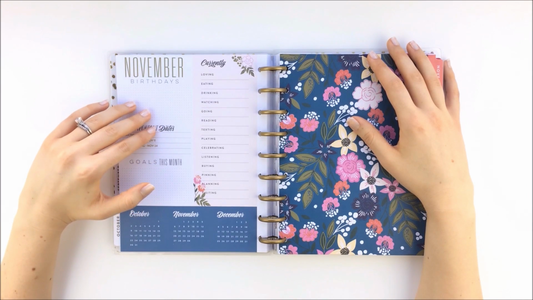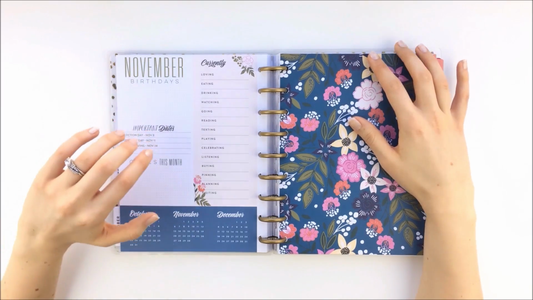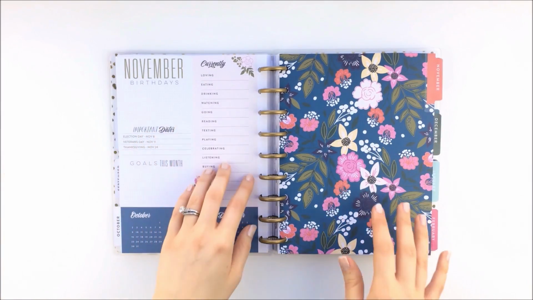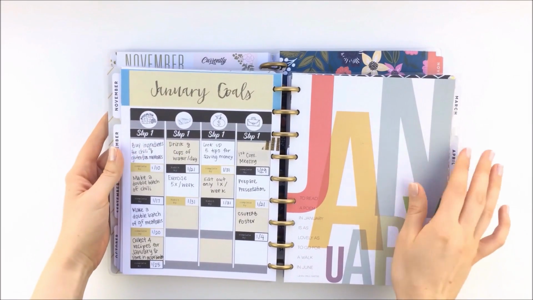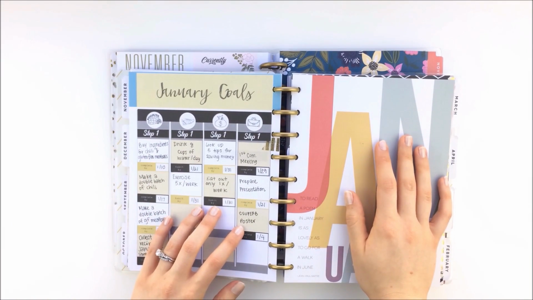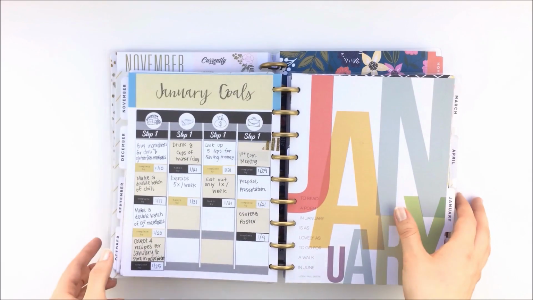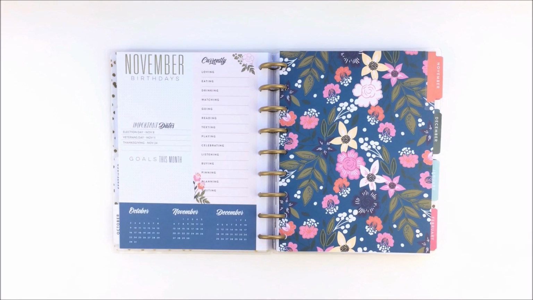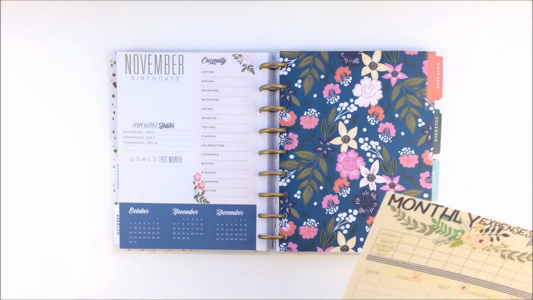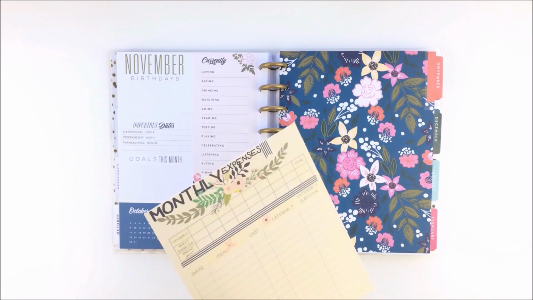So recently I've been trying to brainstorm new ways to use this instead of just filling out this currently section. In the past, I used this goals page, and I have the video for that linked down below if you'd like to check that out. But today I'm going to share with you another way that you can use this page in your planner. My idea was to use it as a monthly expenses page.